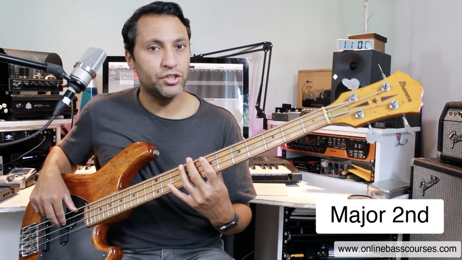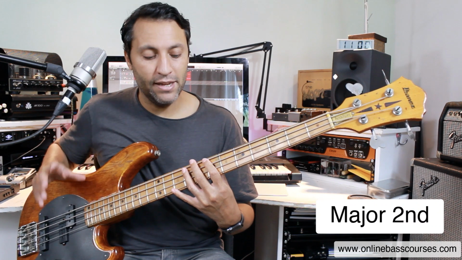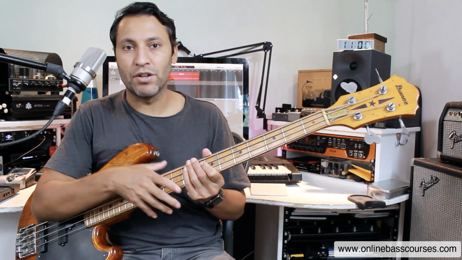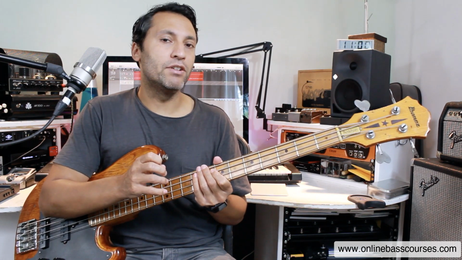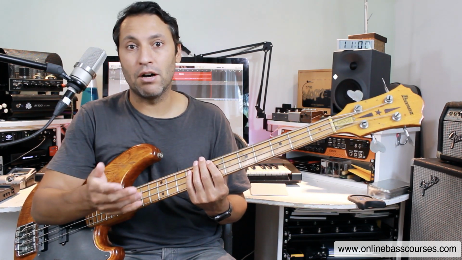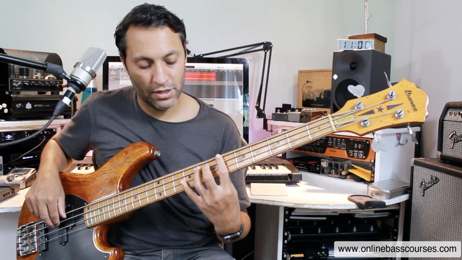So the second note of a major scale is called a major second. Any interval that's got the word major in front of it can be turned into a minor interval by just going down 1 fret, or semitone, or half step. So we've got a major second.